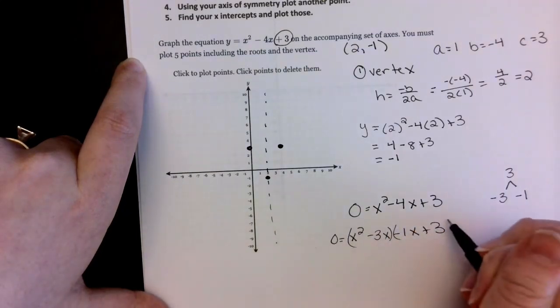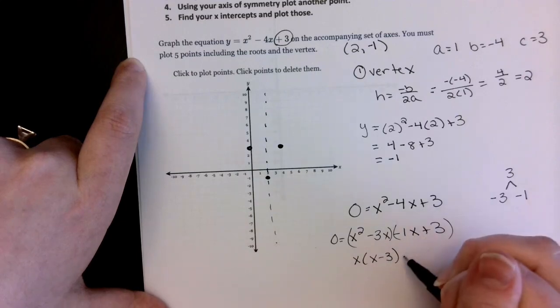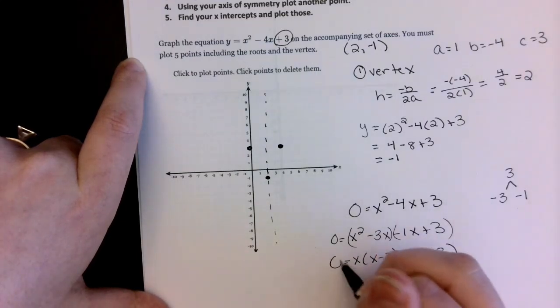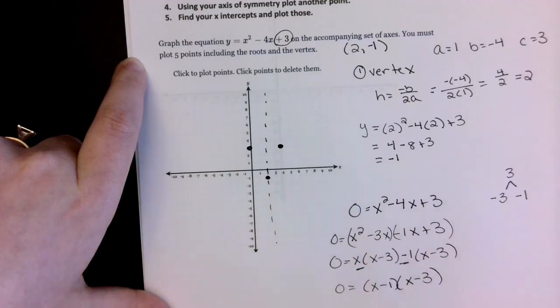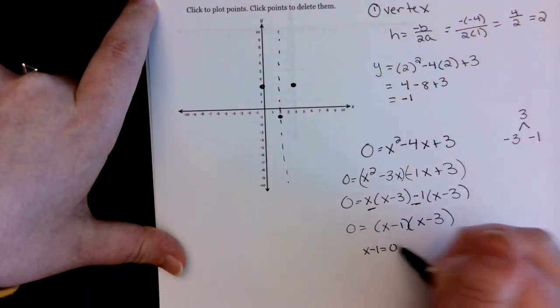Group, take an x out here, take a negative 1 out here, and I'm going to have x minus 1 go together, x minus 3 go together, and now I'm going to set both of those equal to 0.